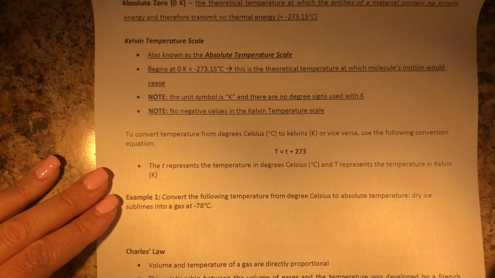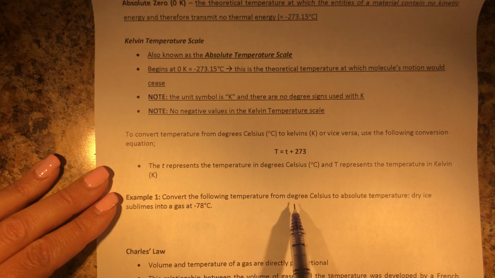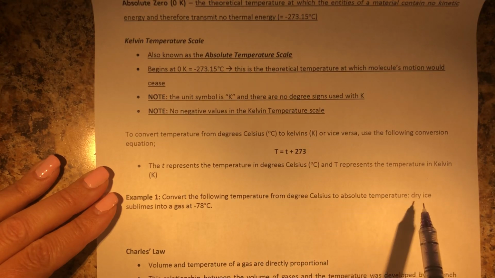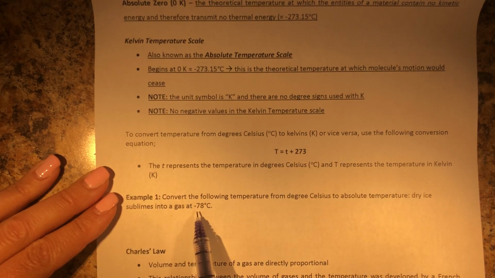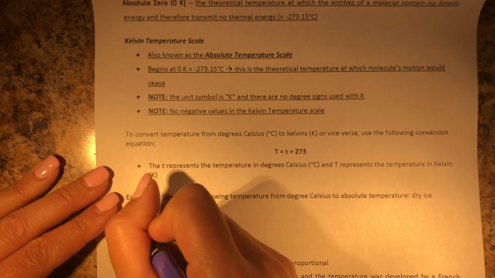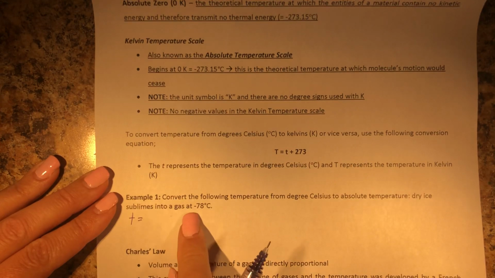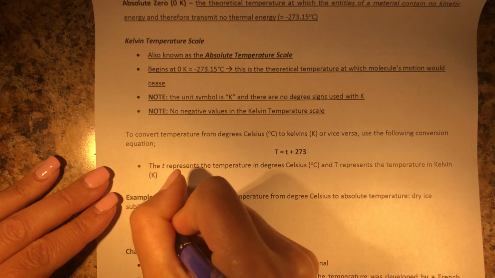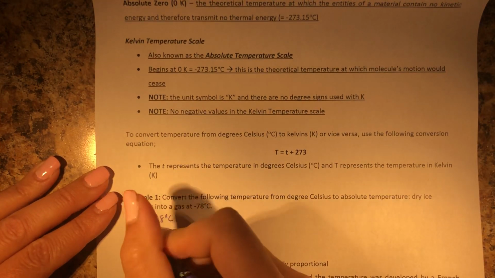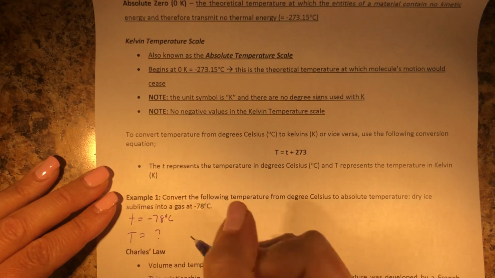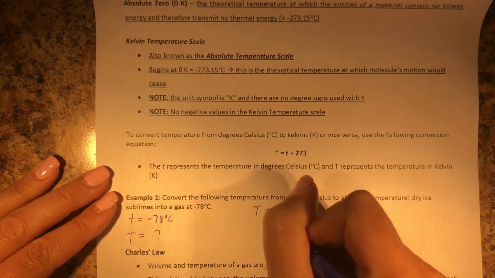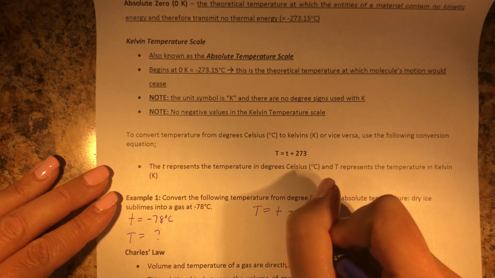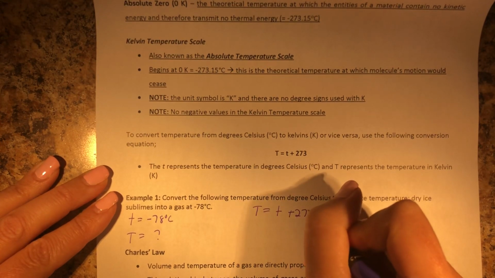So an example would be, convert the following temperature from degrees Celsius to absolute temperature. Dry ice sublimes into a gas at negative 78 degrees Celsius. So write down what we're given. Our Celsius temperature is minus 78, and we want to put it into Kelvin. So uppercase T is equal to lowercase t plus 273.